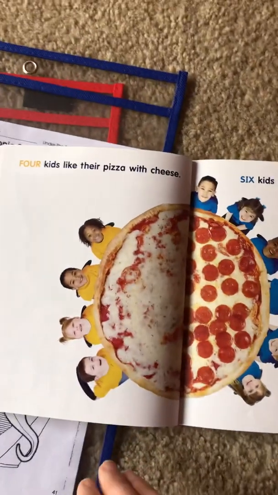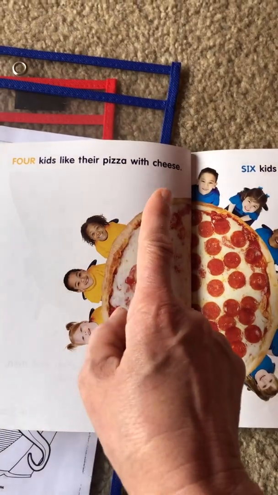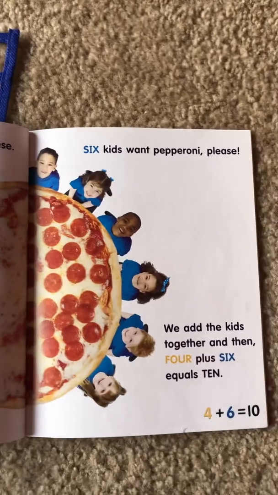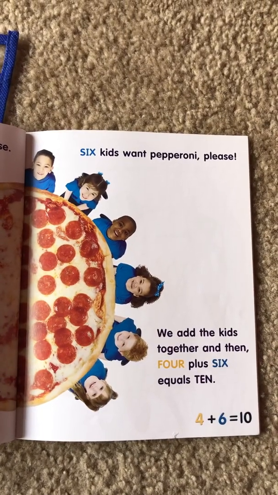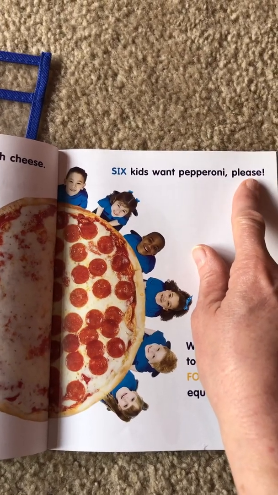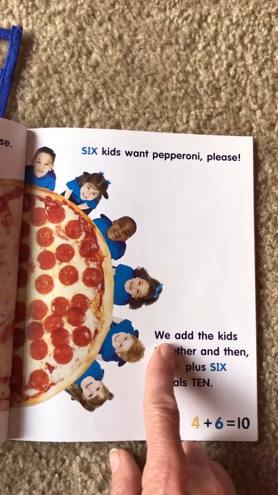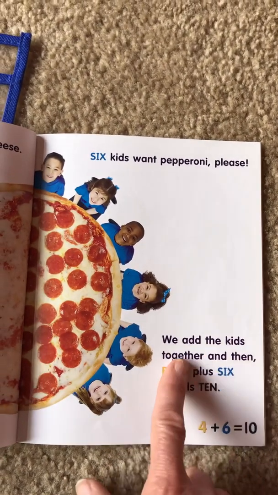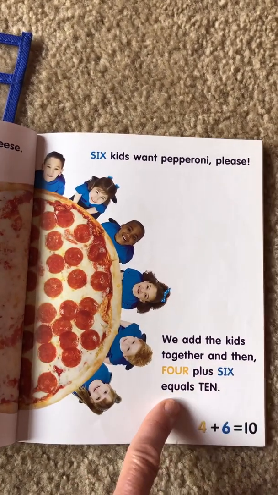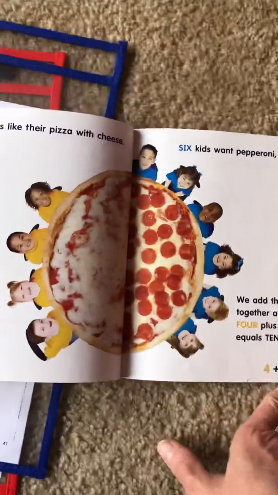Oh, look at that. Yum, yum. 4 kids like their pizza with cheese. 6 kids want pepperoni. What's that word? Yes, please. Cheese, please. Help me read. We add the kids together and then 4 plus 6 equals 10. Read it.